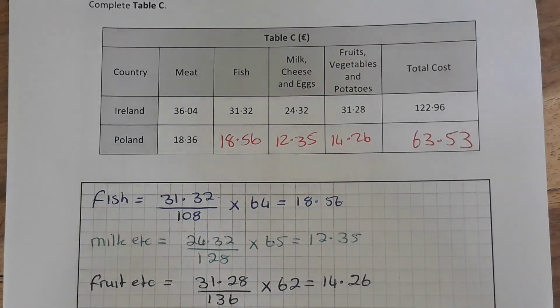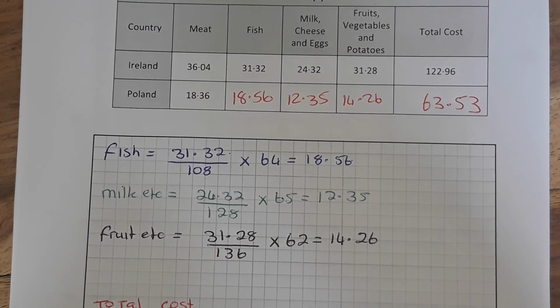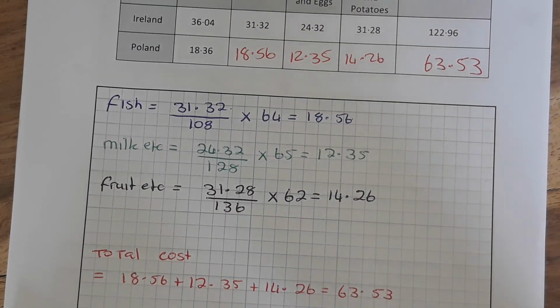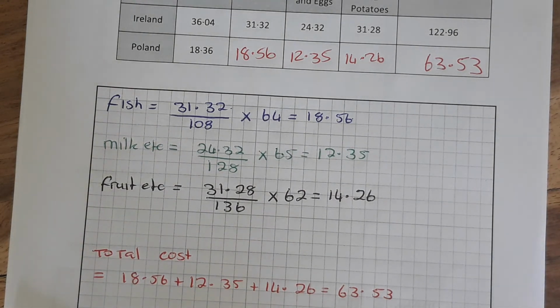Okay, so the main thing to remember is whatever number you have for Ireland, you divide it by whatever our number is on the table, and multiply your answer by whatever number is for Poland, or whatever country you're asked on the table.